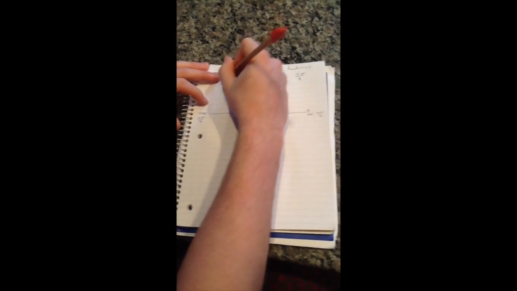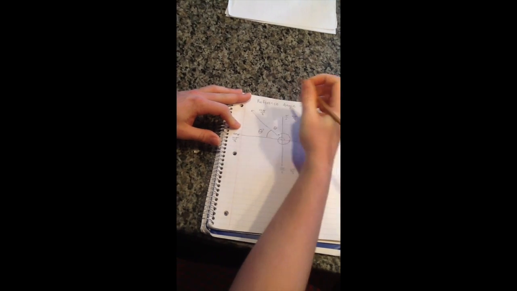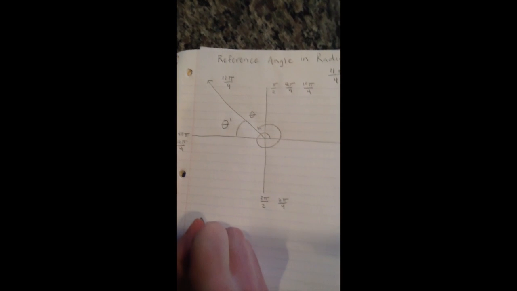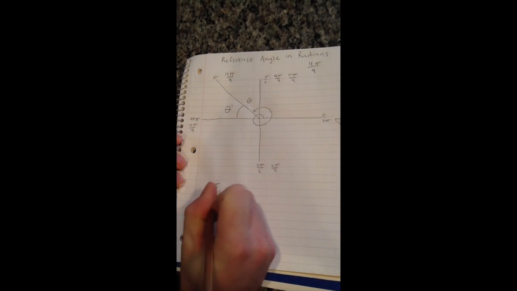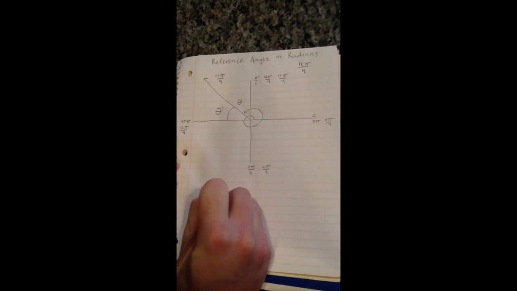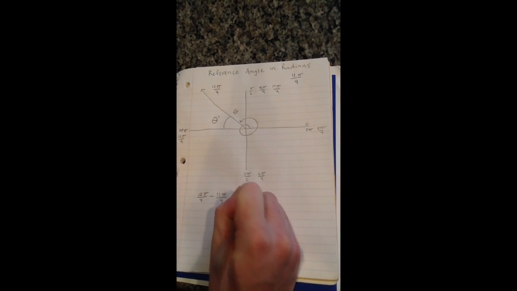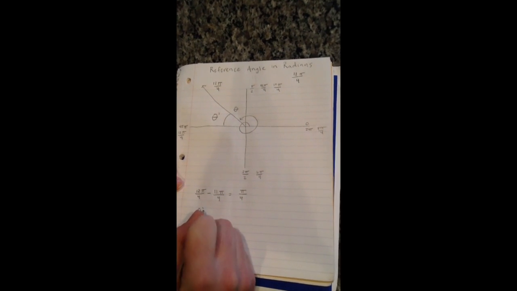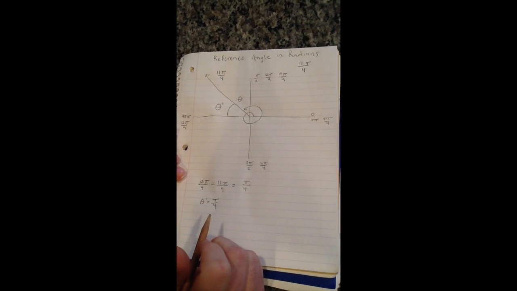So I'm going to label this 11 pi over 4 so we do not forget. And then I'm going to show you how to find the reference angle. The reference angle is also the acute angle labeled theta prime. To find that, I'm going to take the angle formed by the terminal side of theta and the horizontal axis, which is 12 pi over 4. I'm going to subtract 11 pi over 4 from that, and I'll get pi over 4. So theta prime, also known as the reference angle, is pi over 4.